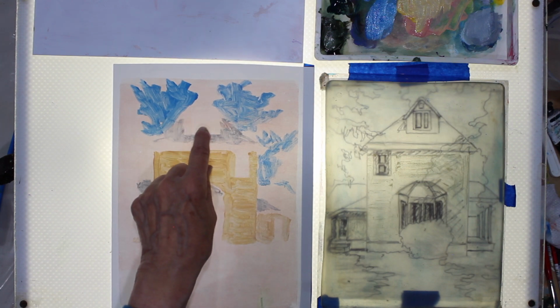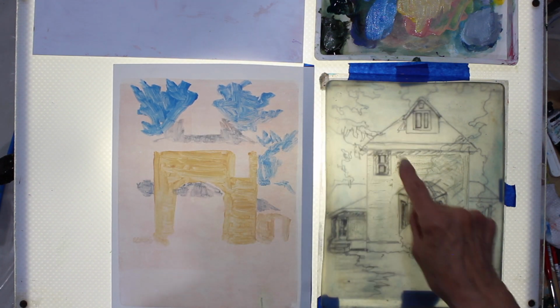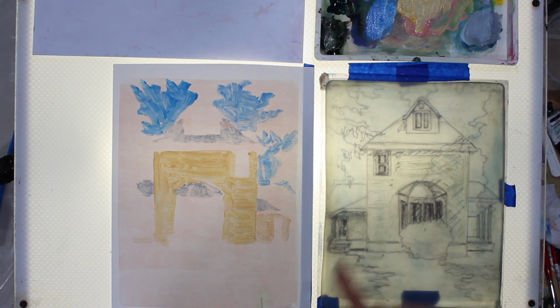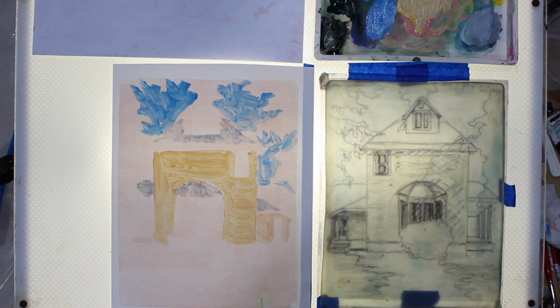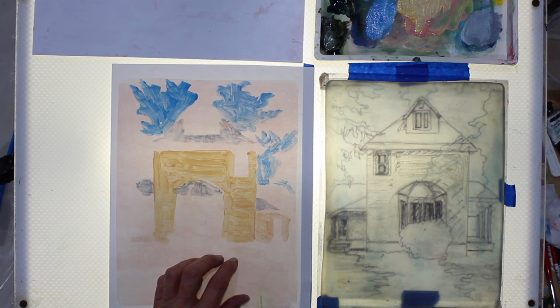So let's put in some of the lighter areas, the white trim. A lot of the trim is actually blue, so we'll put it as a very light blue, and it should be a good contrast to the deeper blue in the sky.